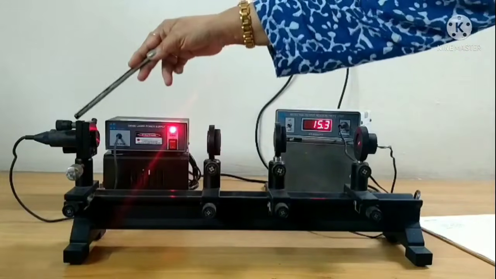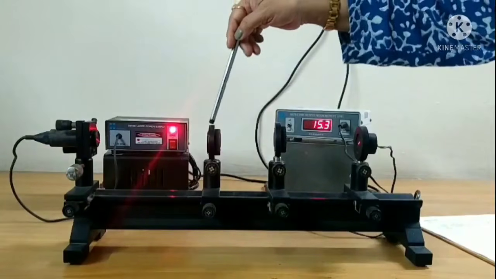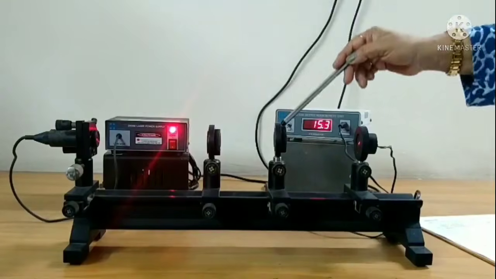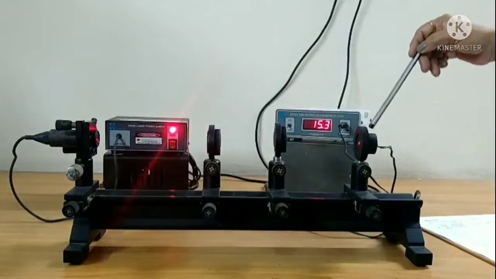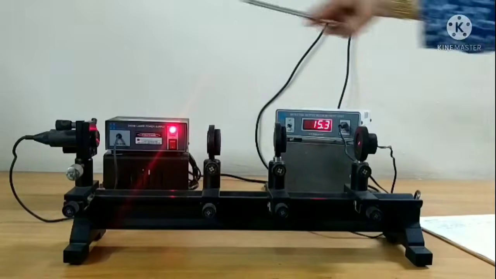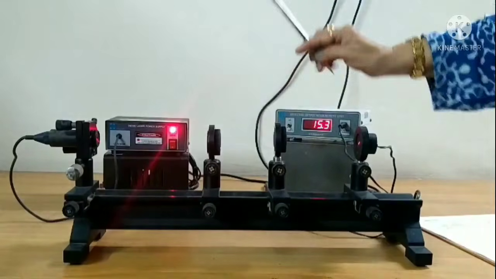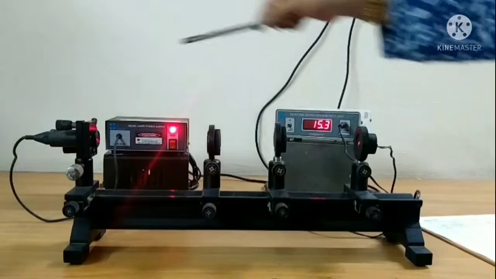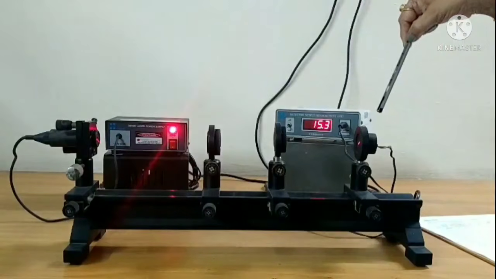This is the power supply for the laser. This is the polarizer. This is the analyzer, and the photodetector, and its output is measured in terms of current in a microammeter. So they all should be mounted at the same height and along the same axis.